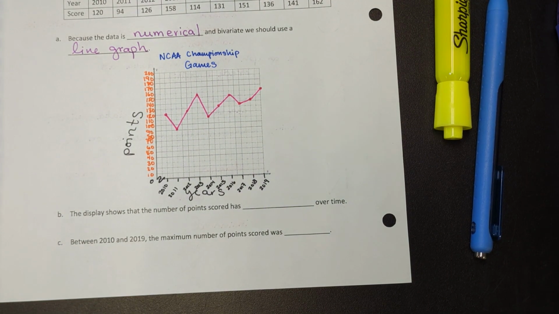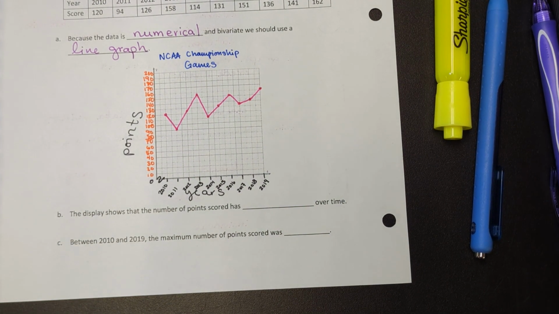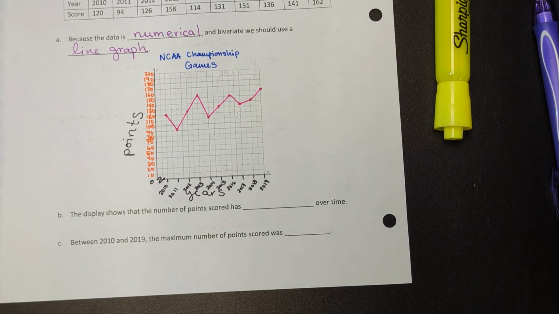So you should have something that kind of looks like that, hopefully. If it's not perfect, that's totally fine. I don't expect it to be. That's a lot of dots. It's a really small graph and hard to graph some of those numbers. The main thing you should be able to see is what happens.